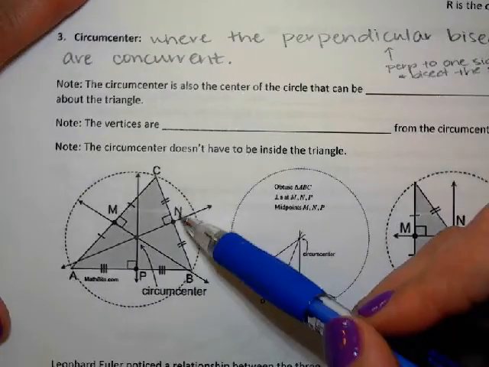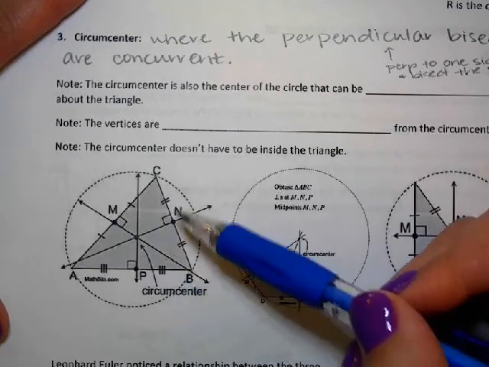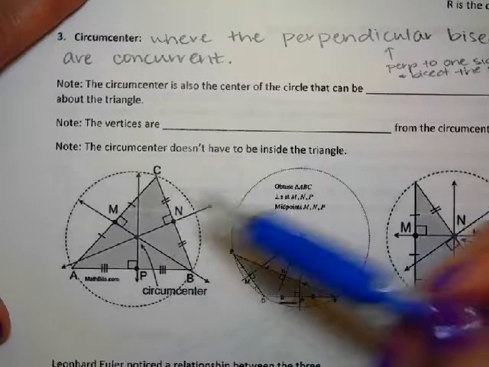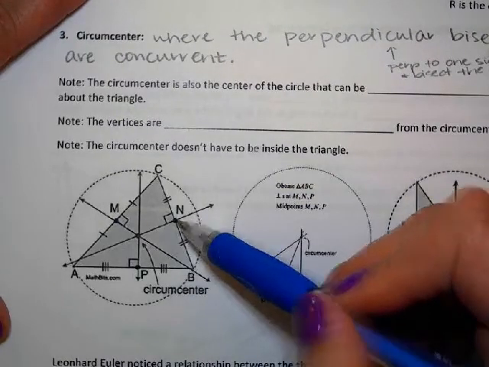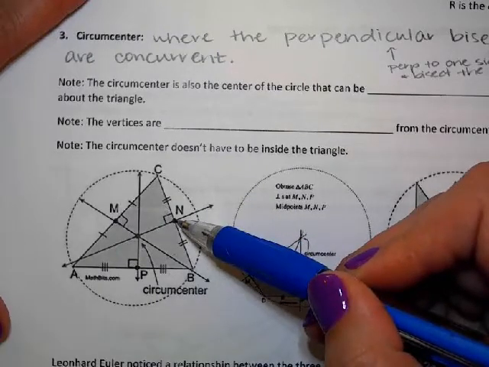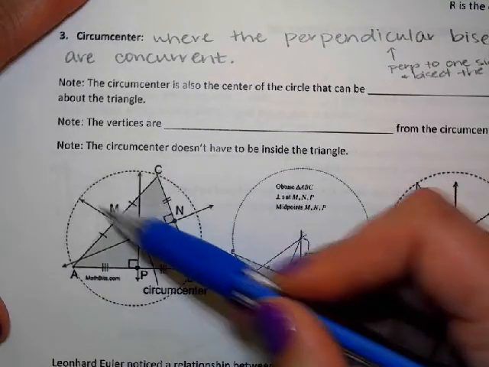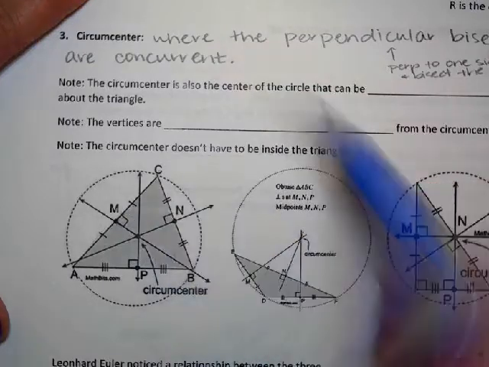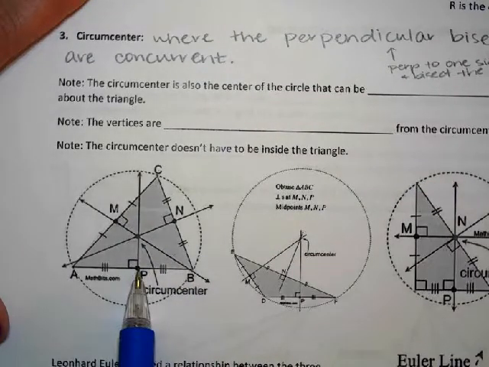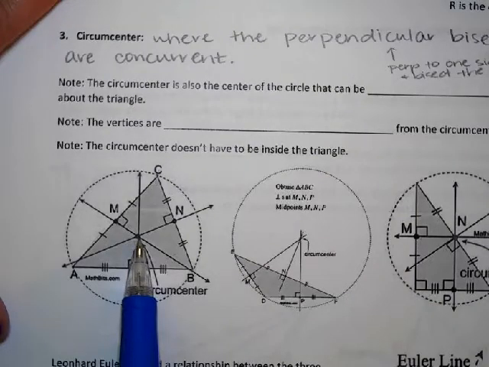So if you look over here, here's a nice picture. If we had an acute triangle, so all the angles are less than 90 degrees, here's one perpendicular bisector. You have a line, it's perpendicular to this side, and it cuts it in half. That's what bisect means, cuts it in half. Here's another one, perpendicular to this side, and it cuts it in half. Here's the third side, and this line is perpendicular to it and cuts it in half. If you draw all three of those perpendicular bisectors, the place where they intersect each other is called the circumcenter.